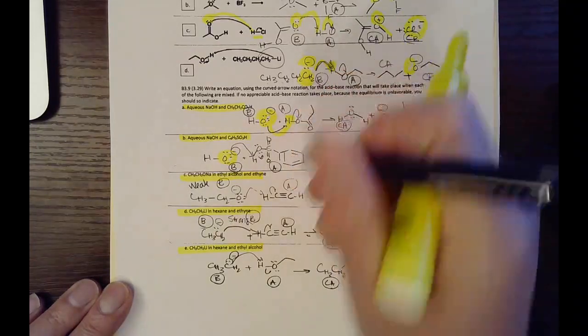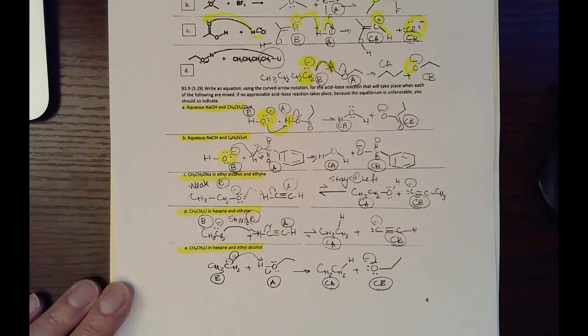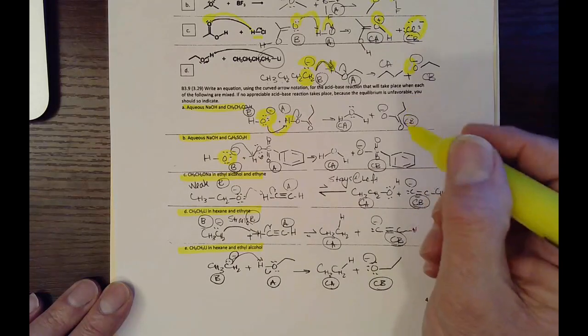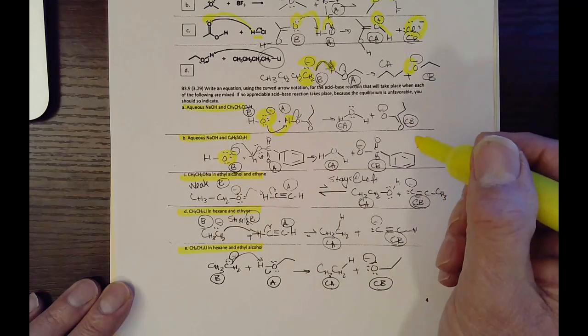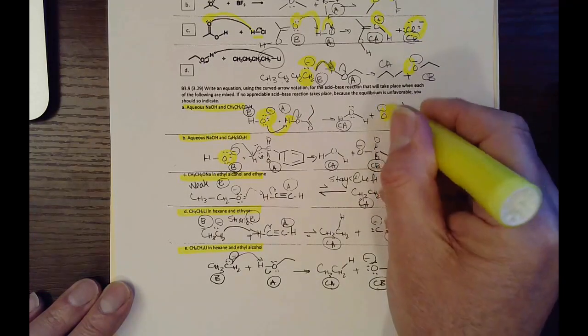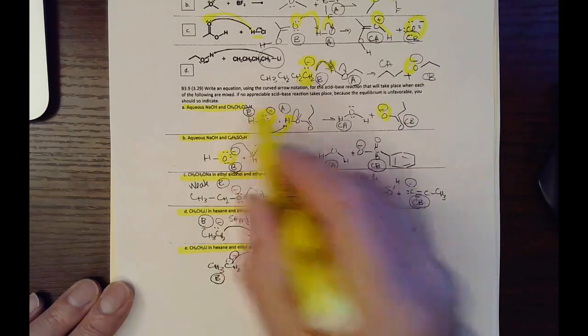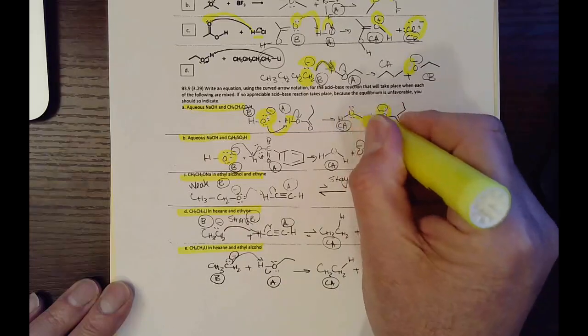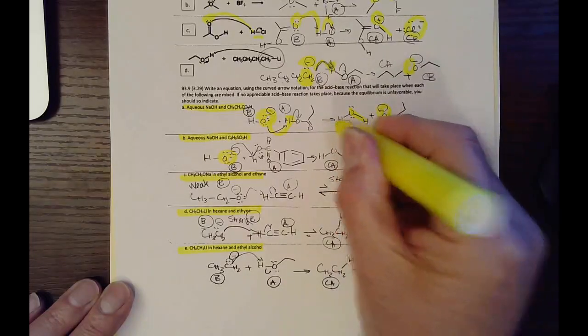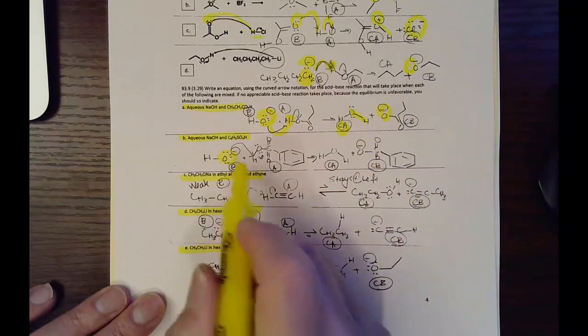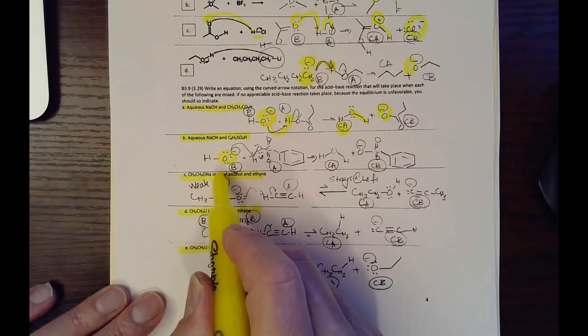The second arrow shows that electron goes from between the H and O, goes to the O. So the O would be negative, and O minus H now would be water, basically, by gaining that from the conjugate acid.